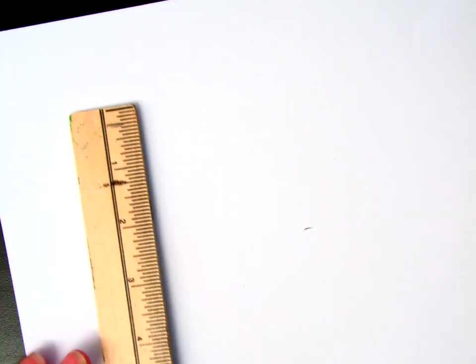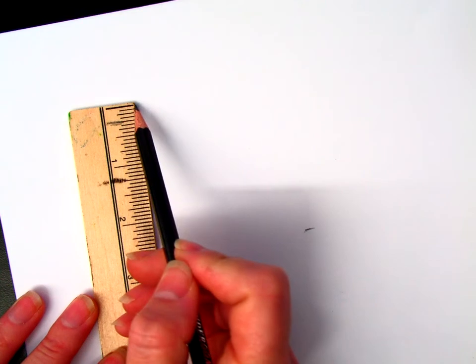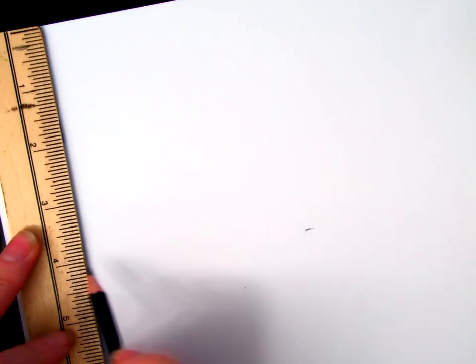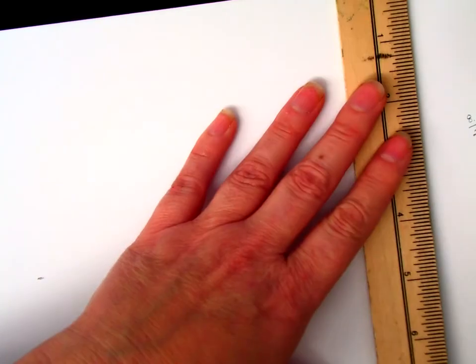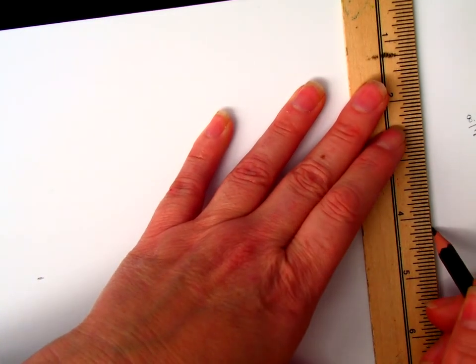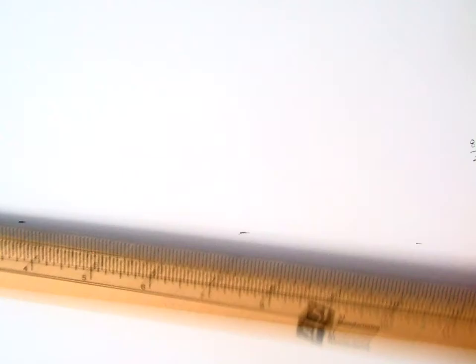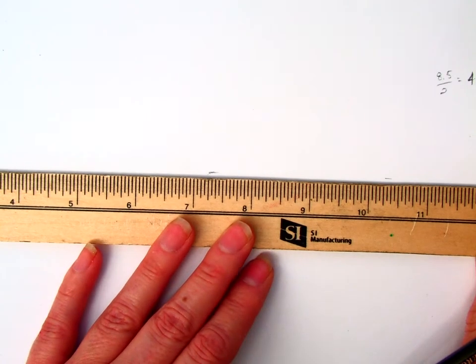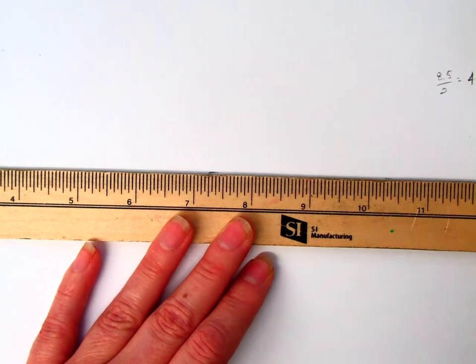If you're going to do what I'm doing, keep in mind that the ruler here is not the top, but it starts here. And why am I doing this? Because I don't like to fold the paper as well. All right. So I just found the middle, and now I can connect the points.